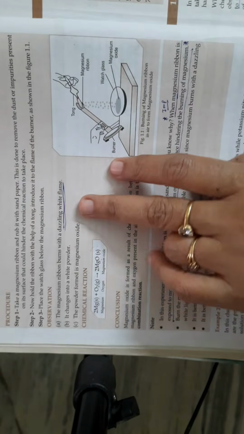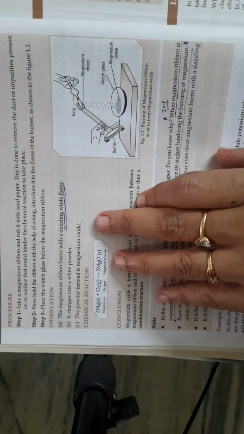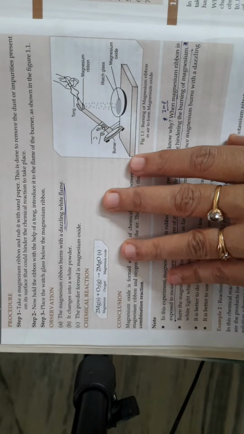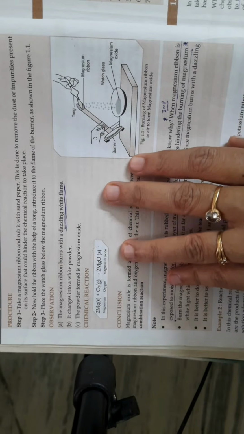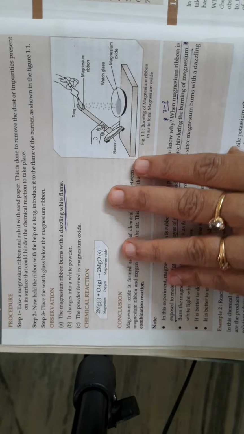And then it burns with a white dazzling flame. So as you had a doubt, is it an exothermic reaction? Any reaction where there is generation of heat, liberation of heat, we call it an exothermic reaction. Any combustion reaction is exothermic as heat is released. Magnesium oxide is formed as a result of the chemical reaction of magnesium ribbon and oxygen in the air. So it is a combination reaction.